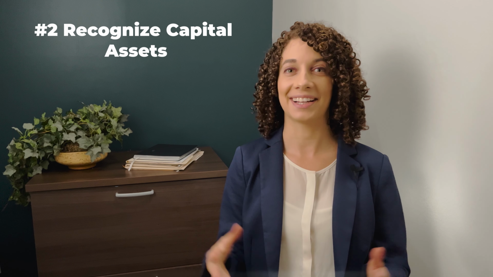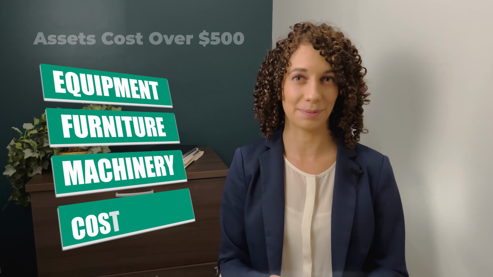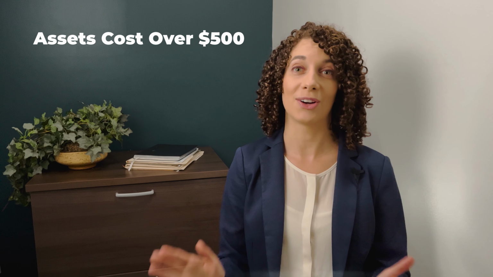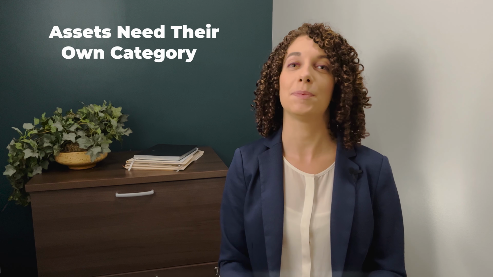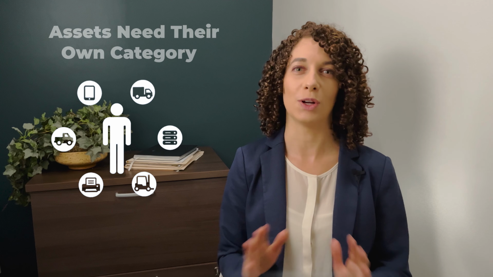Number 2, recognize capital assets. Capital assets are equipment, furniture, or machinery that cost more than $500. Assets aren't considered an expense and should not be lumped in with your supply costs. Instead, they need to be put in their own category because assets cannot be directly written off in the year. Capital assets must be amortized over several years according to CRA rates and restrictions. New bookkeepers often don't recognize capital assets and incorrectly lump them in with other expenses like office supplies. To be a step ahead, watch out for this common error and separate capital assets into their own category.